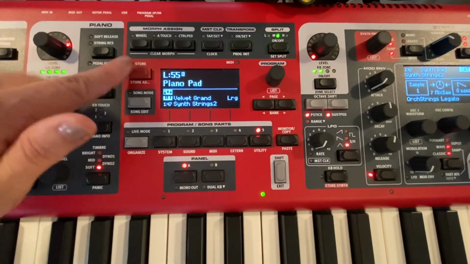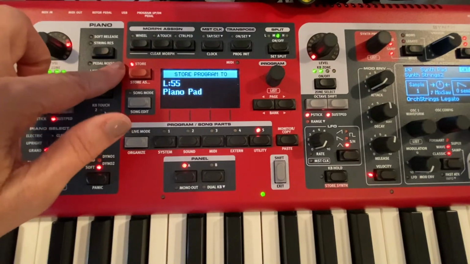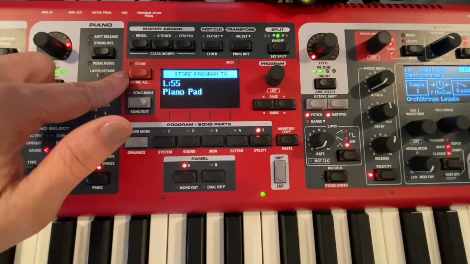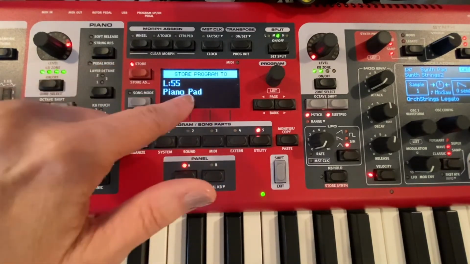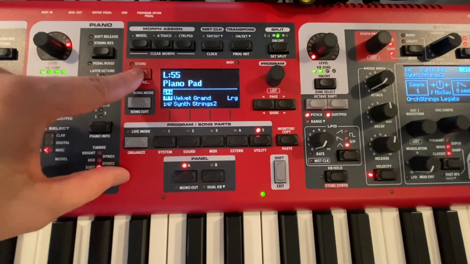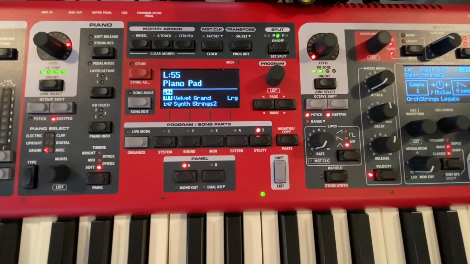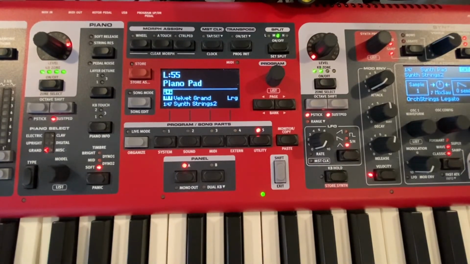So hit it once to activate the store feature. It's blinking, that means it's activated. And then it's asking you store program to this particular program location and name. And so we hit it again and it saves your changes. So there you are. That's how you create your own custom patch.